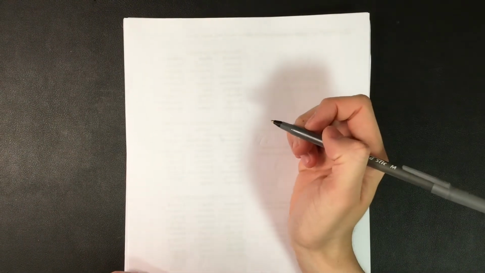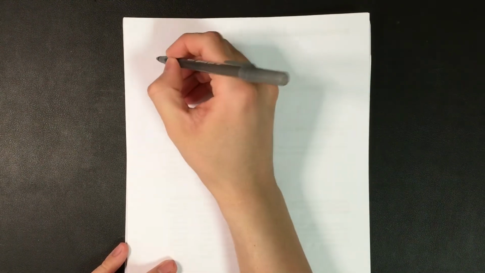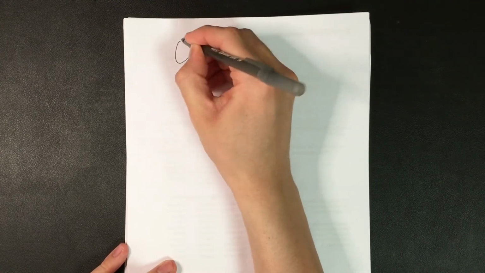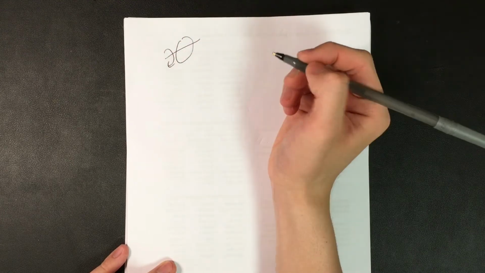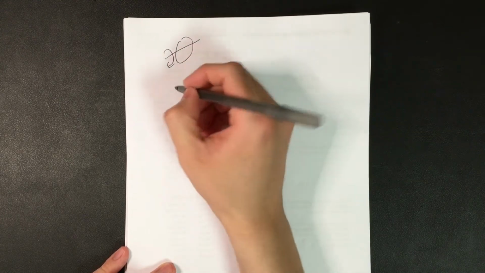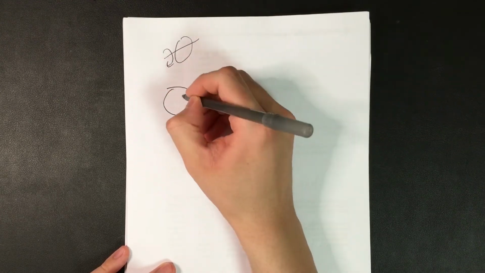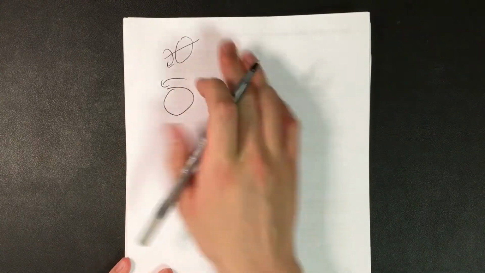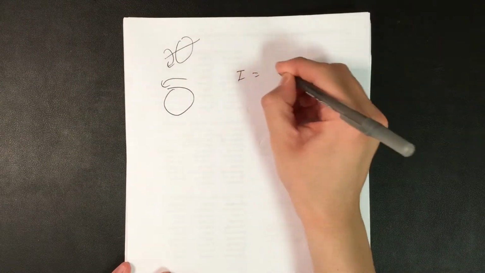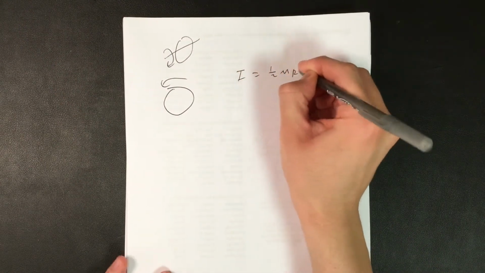So an example of using the perpendicular axis theorem is getting the inertia of a circular disk rotated along this direction. What I mean is that for a circle rotating parallel to the surface, if this circle is rotated this way, then the inertia equals 1/2 mr squared.